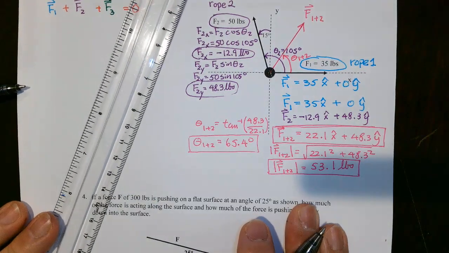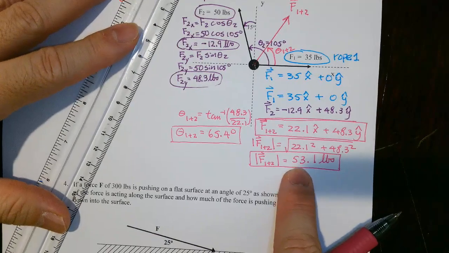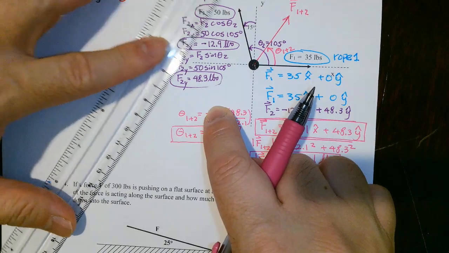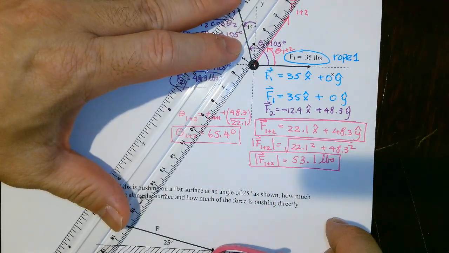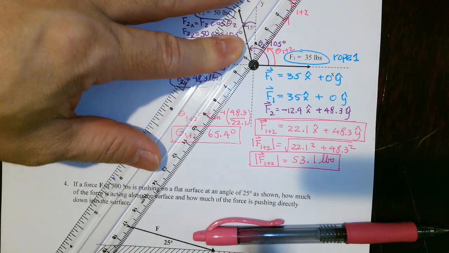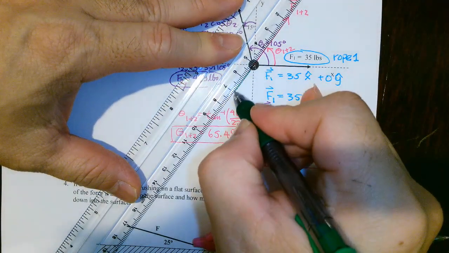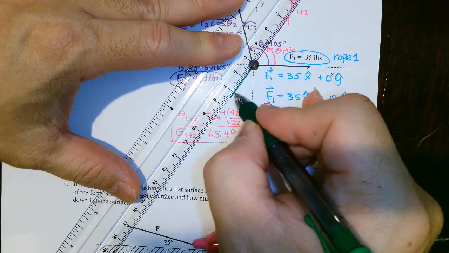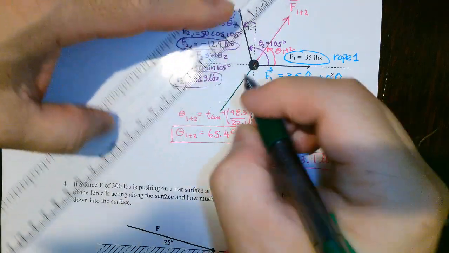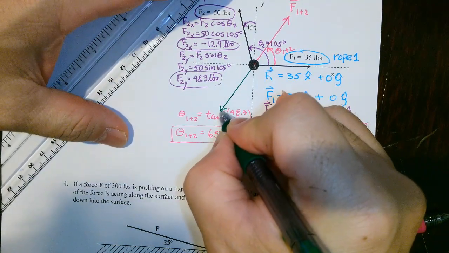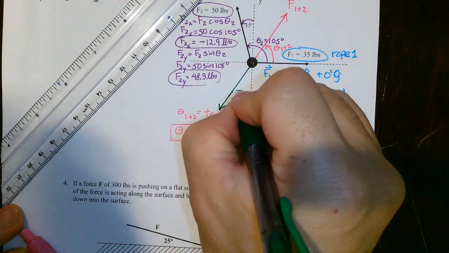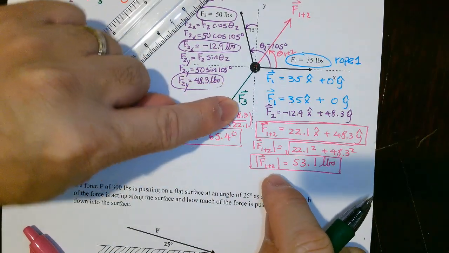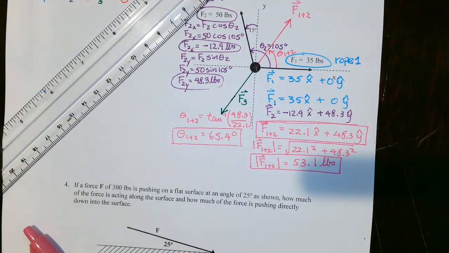So if I apply 53.1 pounds in the opposite direction of my F1 plus 2, that would be my F3. So now when I add these three forces, they should all cancel out to 0.